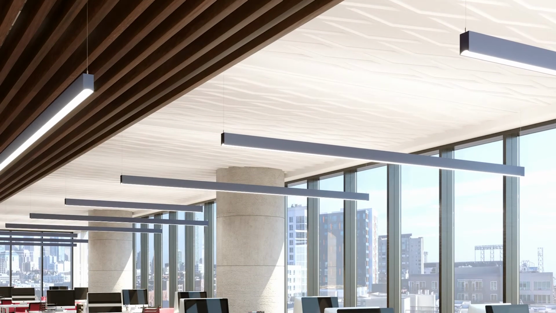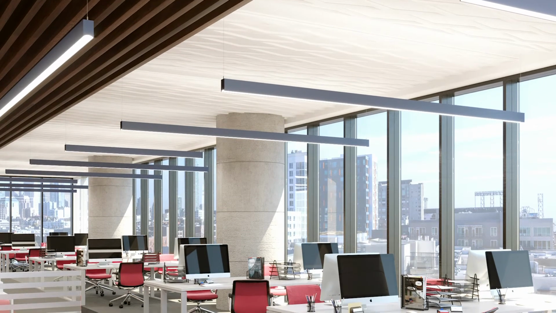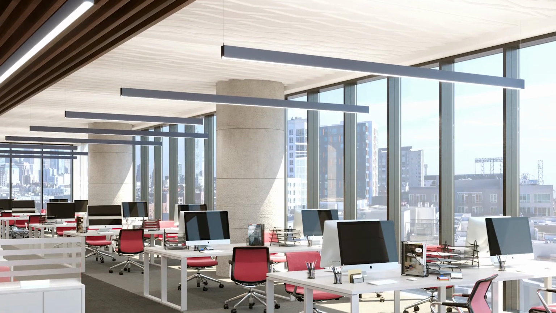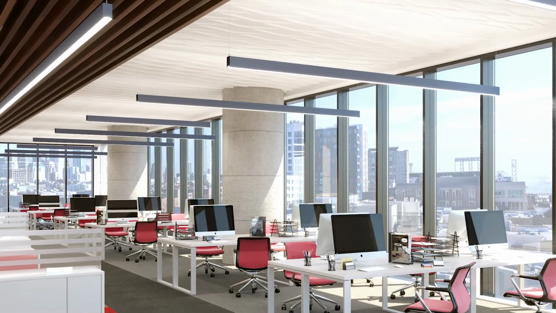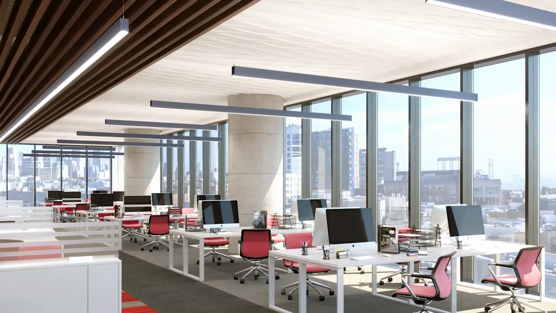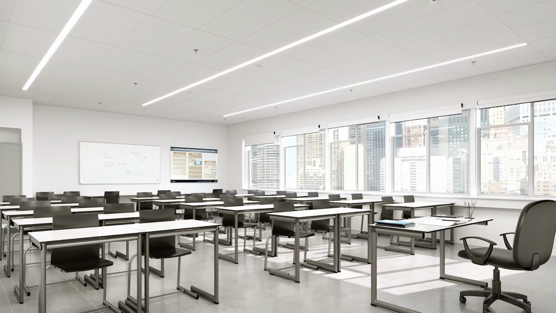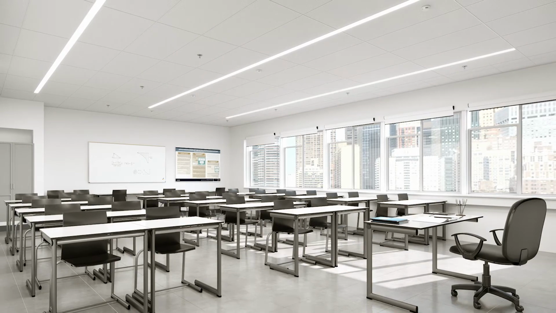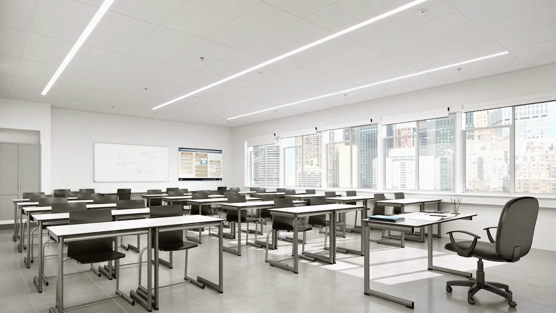Pendants installed 12 feet apart at an 8.5-foot mounting height on a 10-foot ceiling will deliver approximately 50-foot candles to the workstations with 200 lumens per foot on the direct light and 600 lumens per foot on the indirect light. At 9-foot ceiling height, the recessed luminaries can be spaced 8 feet apart and 4 feet from the end. Using the bat wing optic, you can increase the distance from 8 feet to 12 feet spacing.